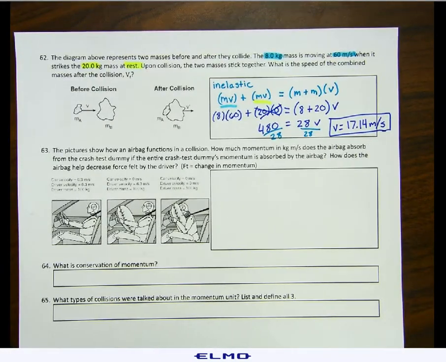Number 63, the pictures show how an airbag functions in a collision. How much momentum in kilograms meters per second does the airbag absorb from the crash test dummy if the entire crash test dummy's momentum is absorbed by the airbag? How does the airbag help decrease the force felt by the driver? Remember, force times time equals a change in momentum.